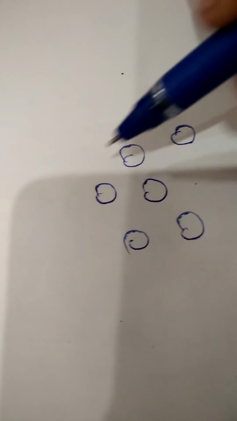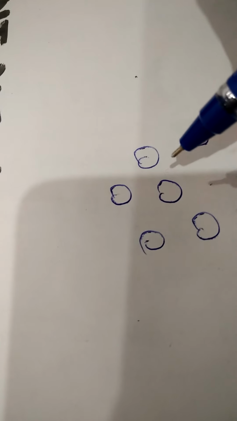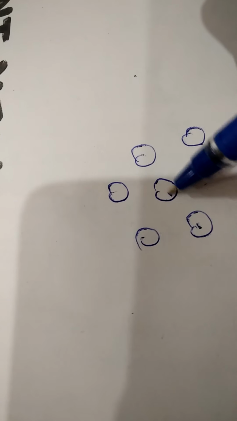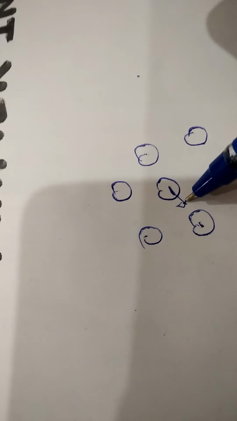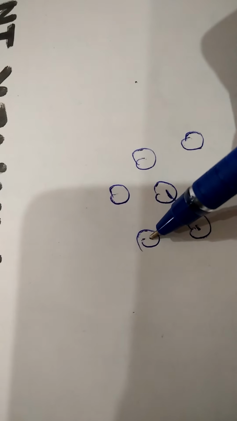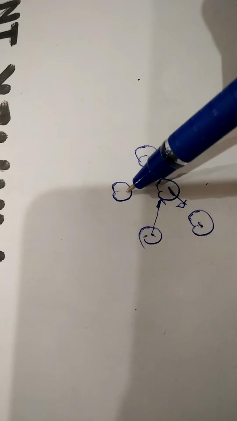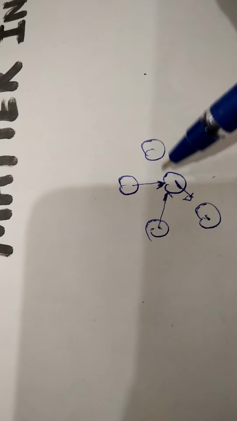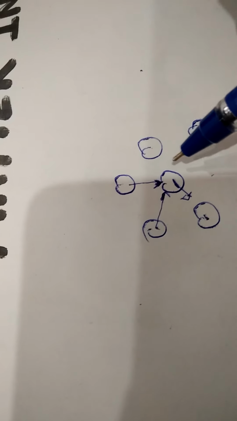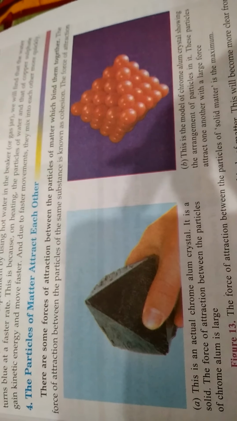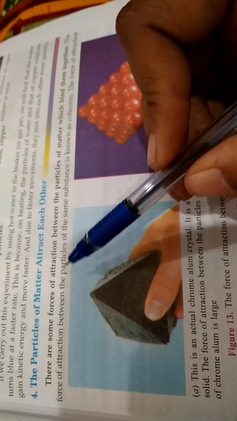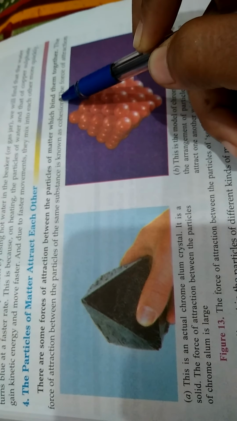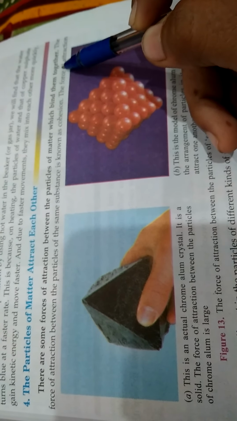If these are the particles of matter, then this particle is applying a force on this one and attracting it towards itself, and similarly, this particle is also trying to attract it. This particle is also applying force on this one, and all the particles are applying force on each other. Now, there are some forces of attraction between the particles of matter which bind them together.